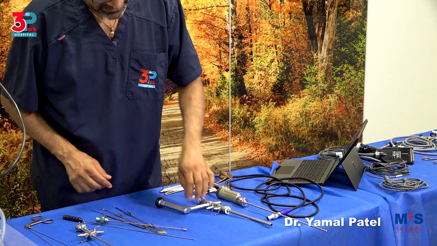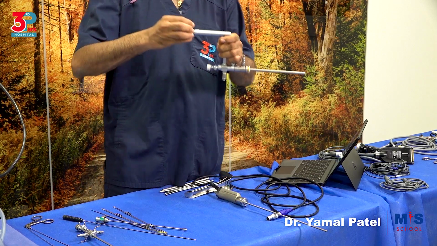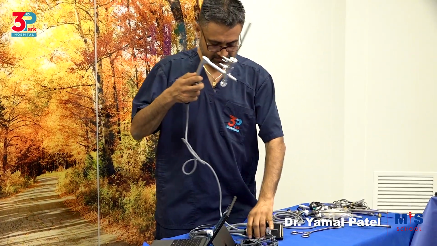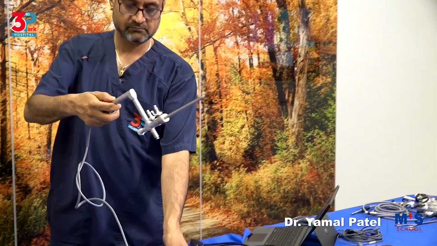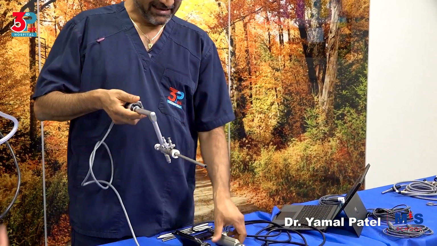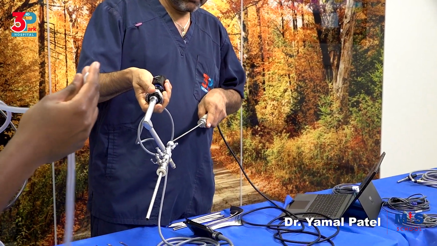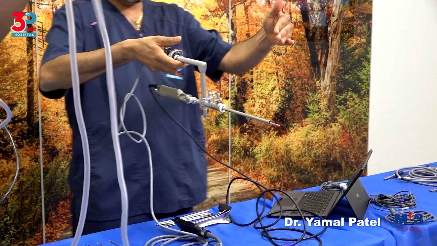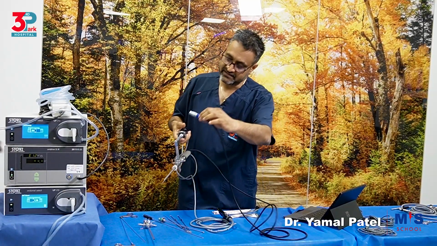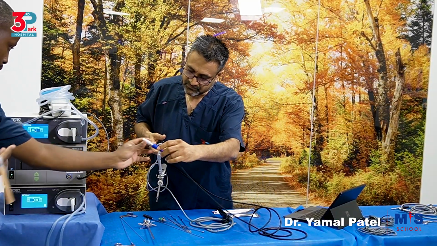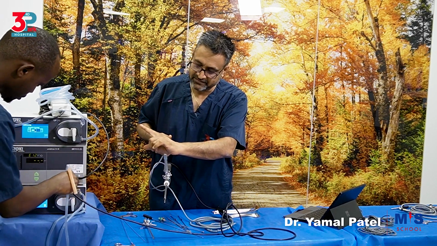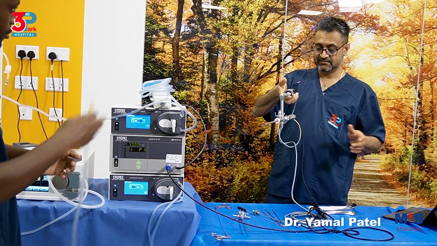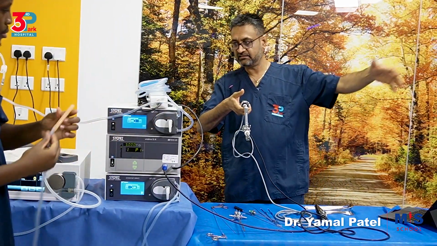We have the eyepiece here which connects to the camera. So that will be connected to the camera like that. And this is where the shaver blade will go in, and that will be used for shaving, as you're seeing. This is going to be connected to the motor. So we'll just show you how it's connected to the motor gently. And this then connects to the camera processor.